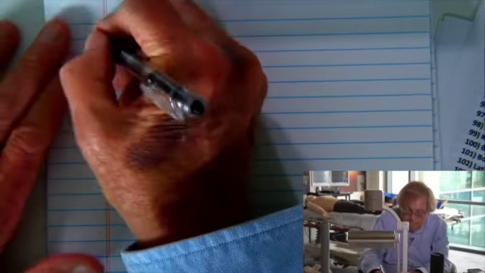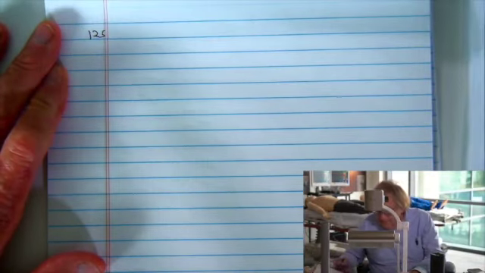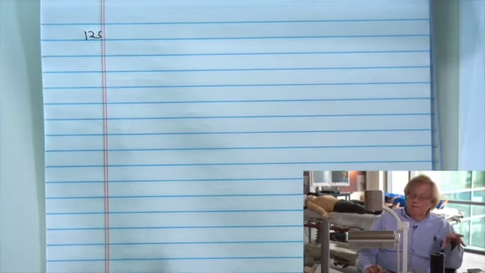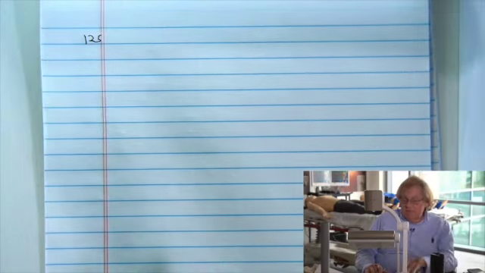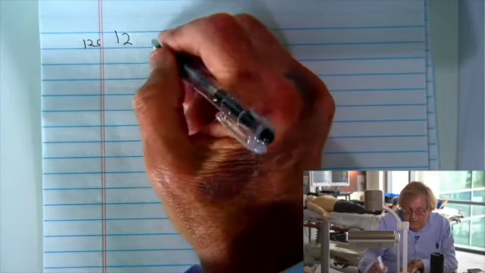Number 125 says the number of thoracic vertebrae. And of course, whenever you think thoracic vertebrae, the easy way to remember is that since I've got 12 pair of ribs, I've got 12 thoracic vertebrae, so the answer is 12.